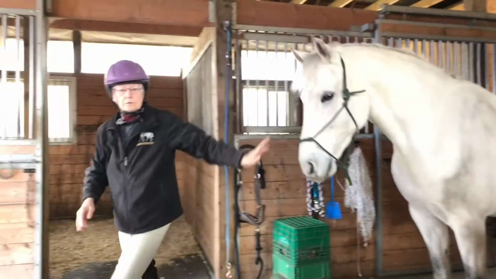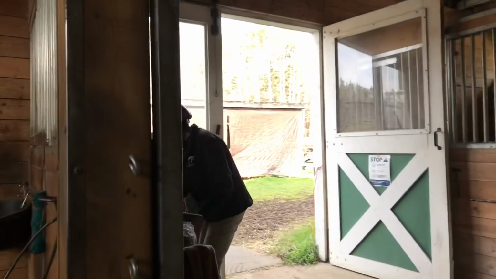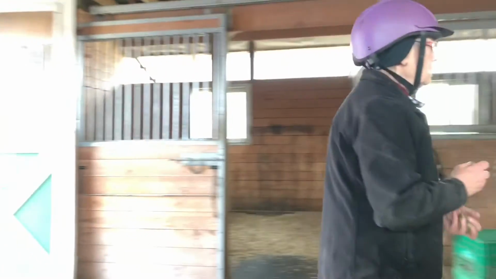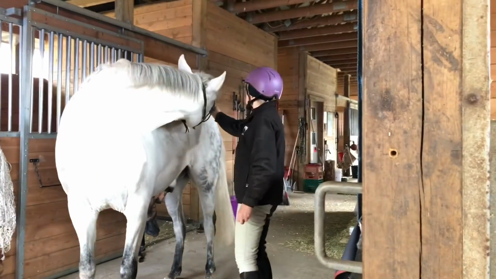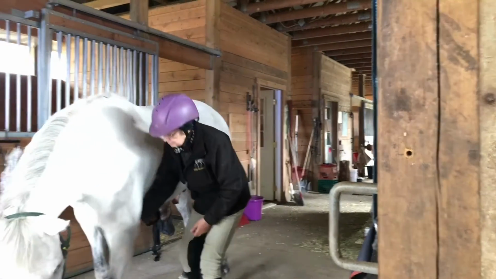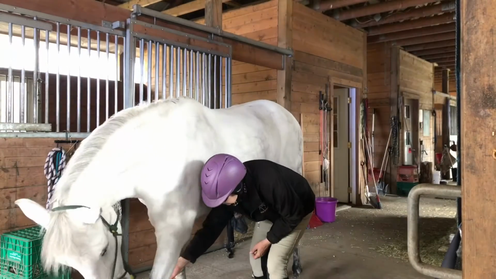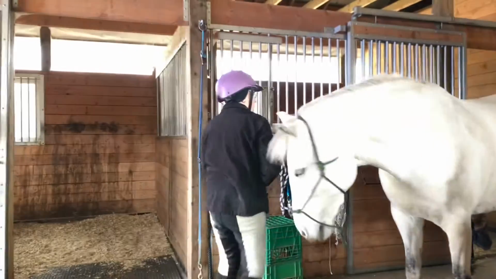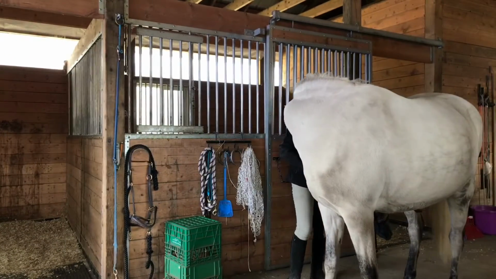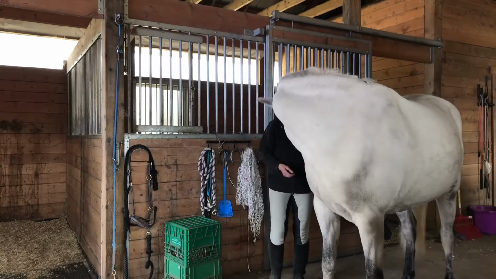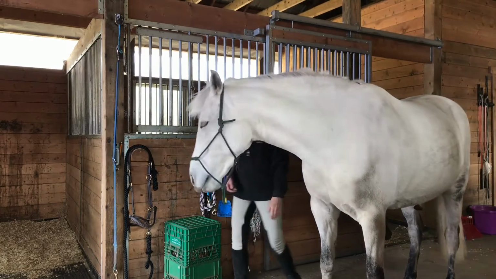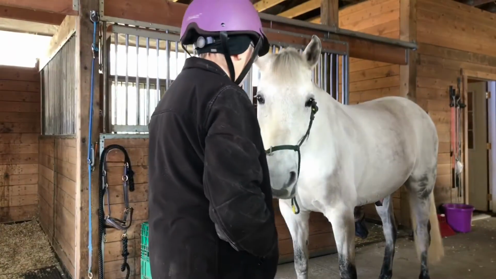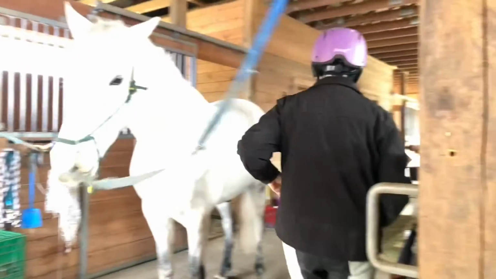And then stand. And then I do carrot stretches to the hip, underneath, middle. And to do the shoulder as well. And then I do the rear tuck.